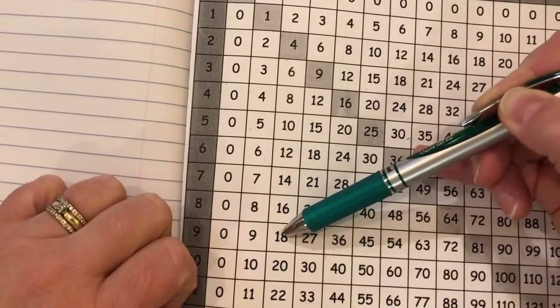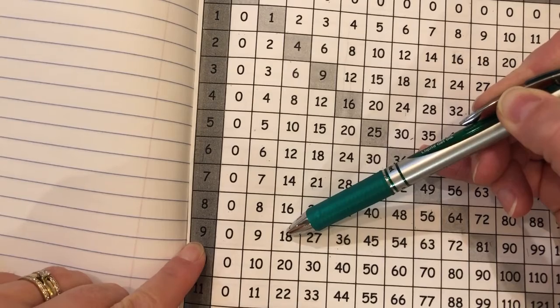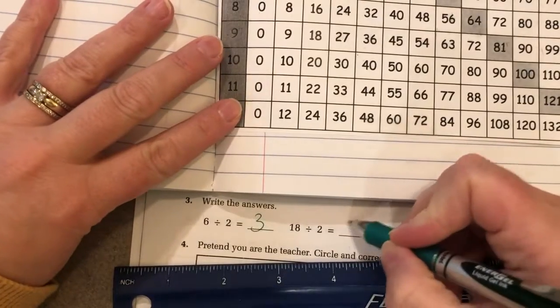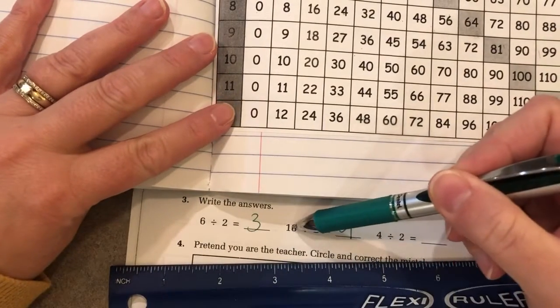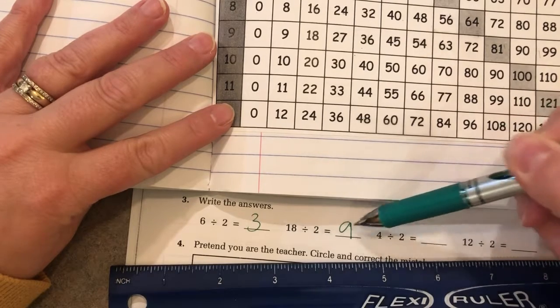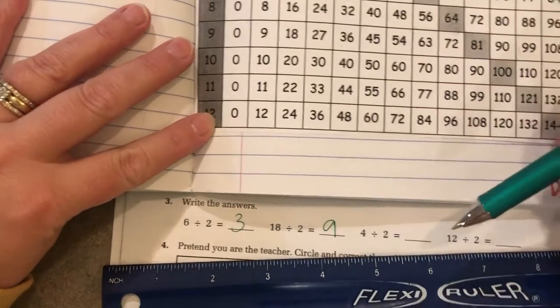There's 18. 9 times 2 equals 18. So 18 divided into 2 groups, there would be 9 in each group. 9 times 2 equals 18.